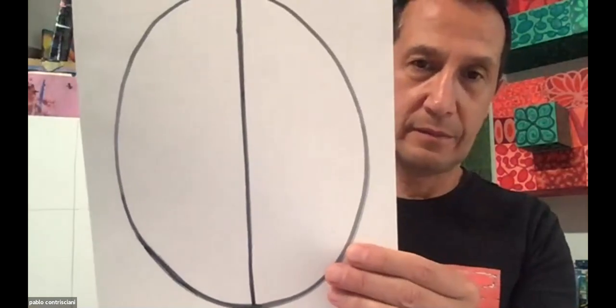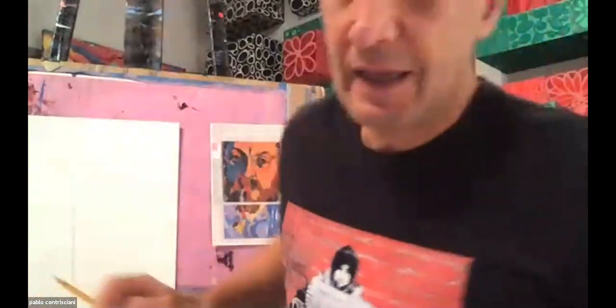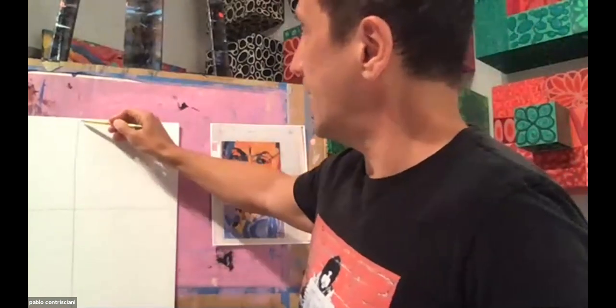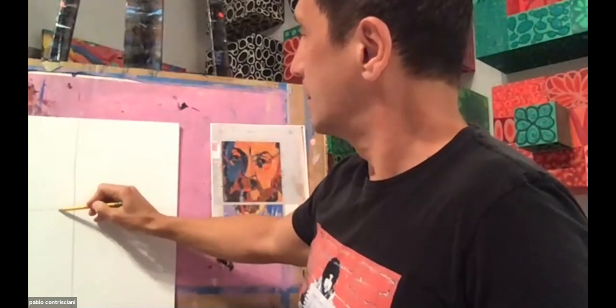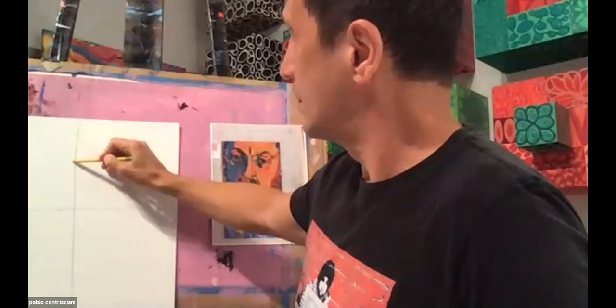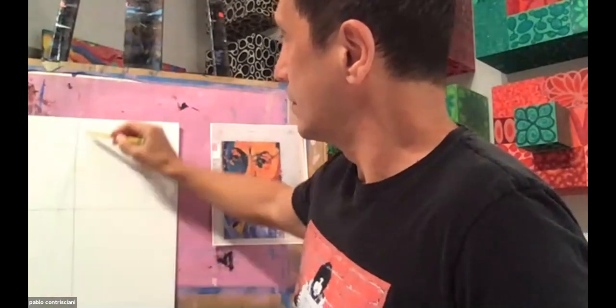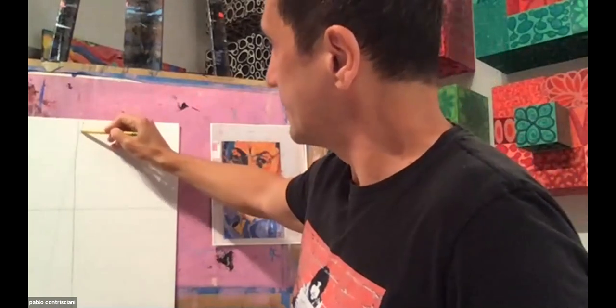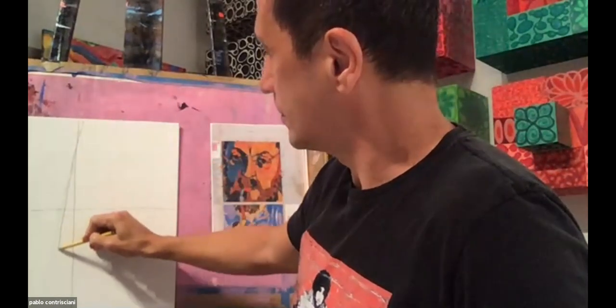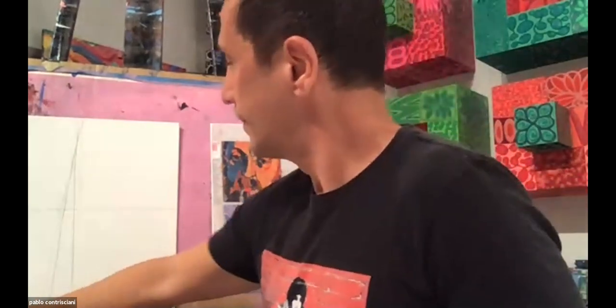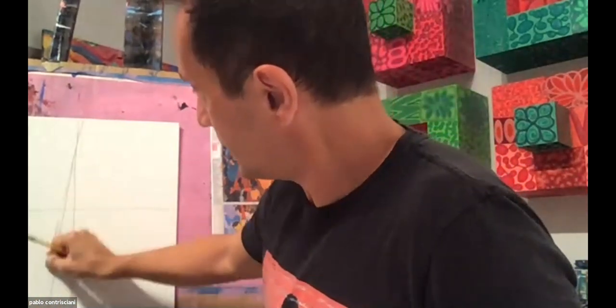Then we're gonna make, because remember when we made the portrait, we make the middle line of the face. Remember? And in this case, his middle line is in an angle. This is more or less the angle. That's gonna be the center.